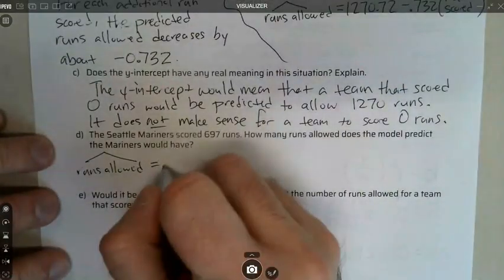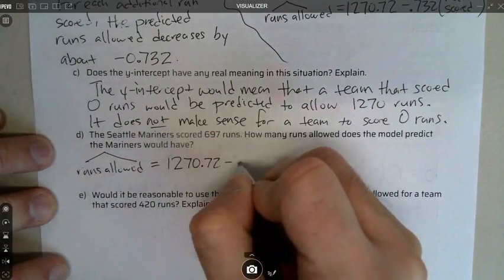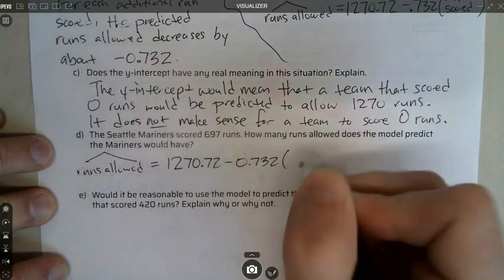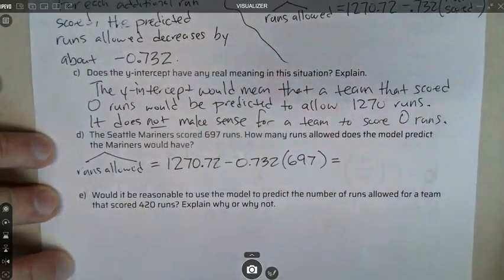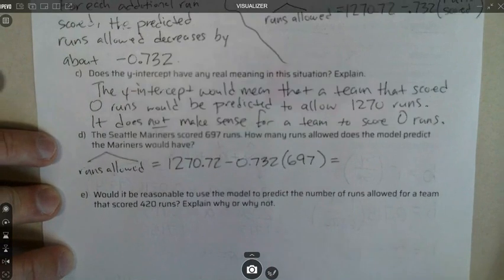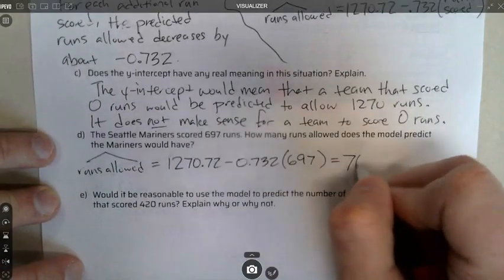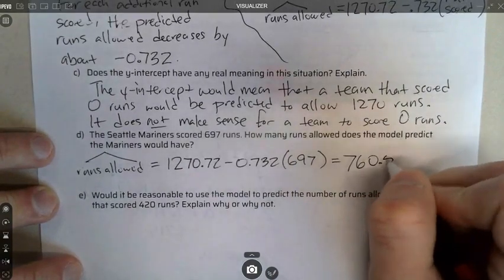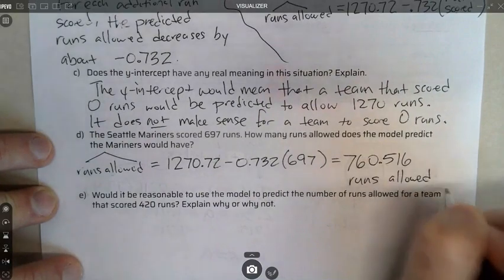So runs allowed is going to equal 1,270.72 minus 0.732 times the 697 runs that the Mariners scored that year. So let's evaluate that. That predicts the Mariners would have allowed 760.516 runs.